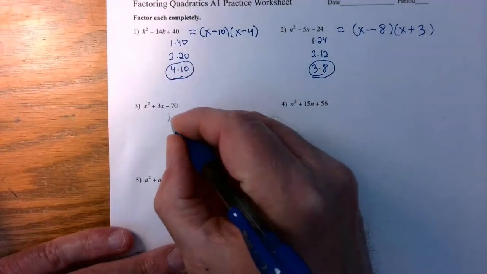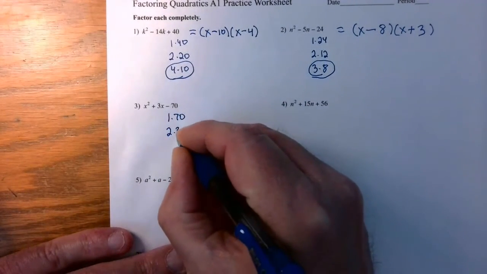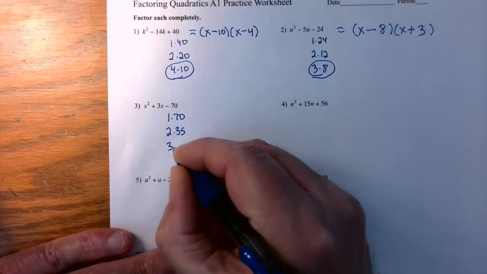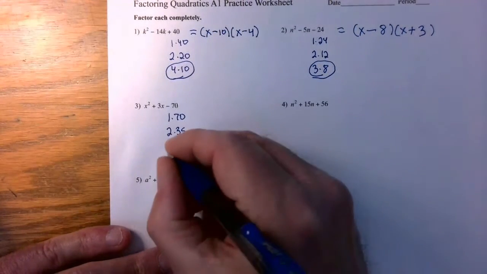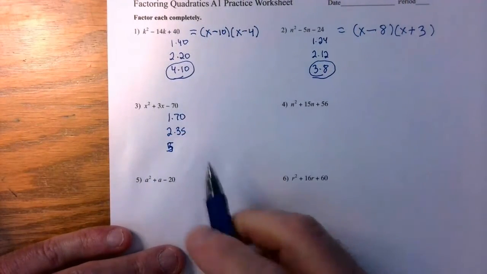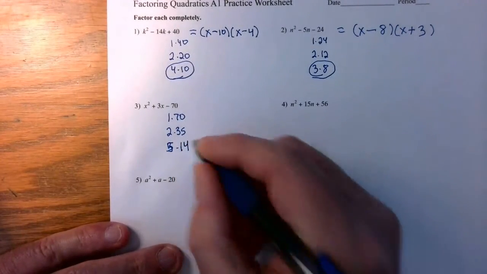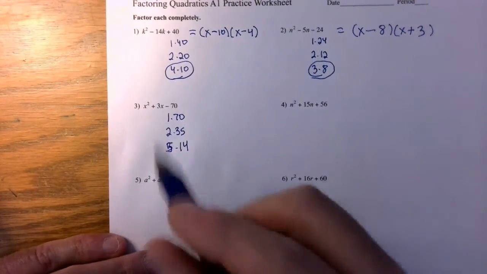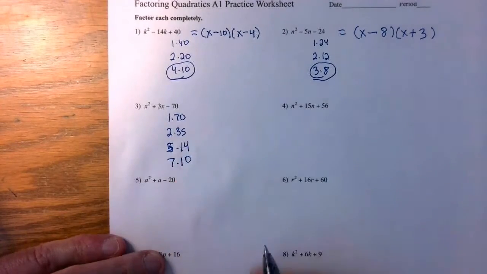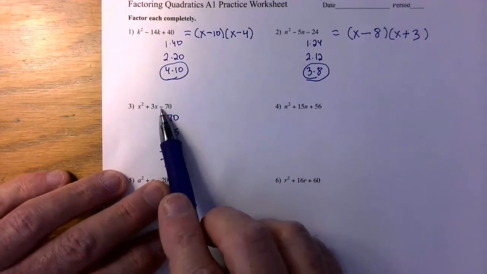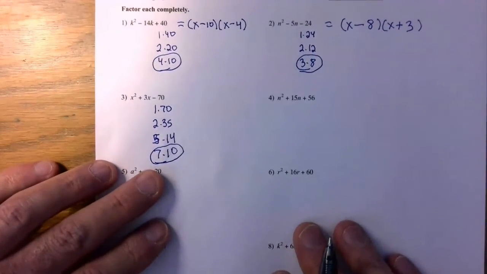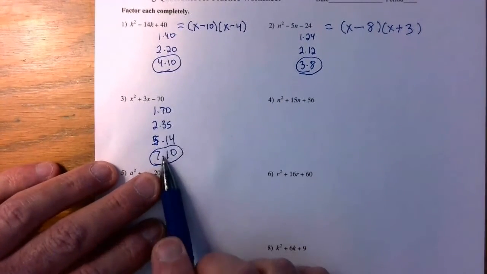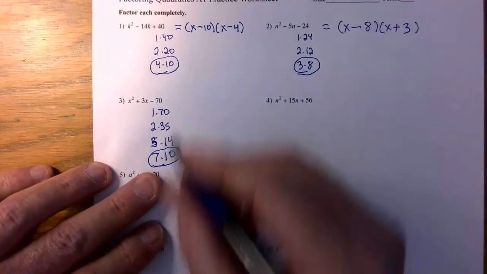All right. 1 and 70, 2 and 35, let's see, 3, no, 4, no, 5, 5 and 14, 6, 7. 7 and 10, that's it. When I subtract them, I get 3. 7 and 10. Again, if you see it right away, you don't have to do all this. If you just see 7 and 10, boom, go ahead and do it.